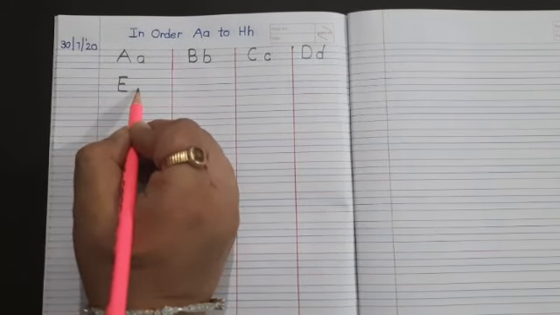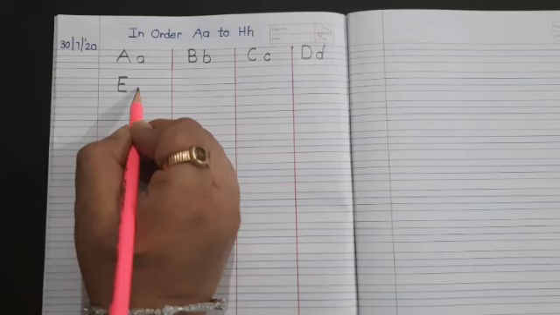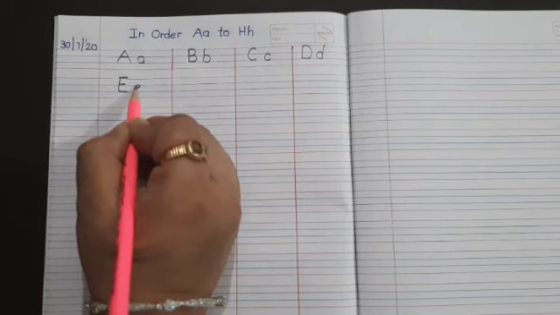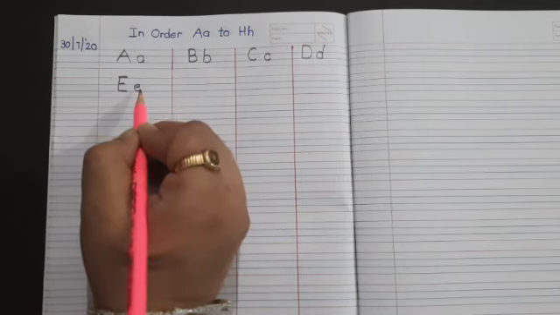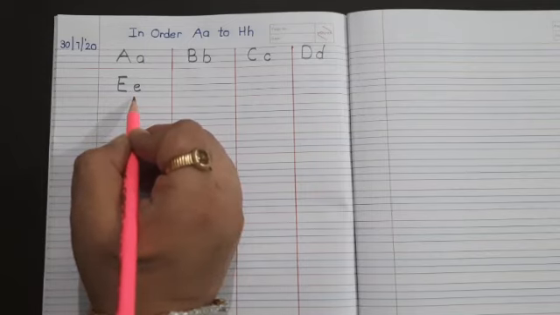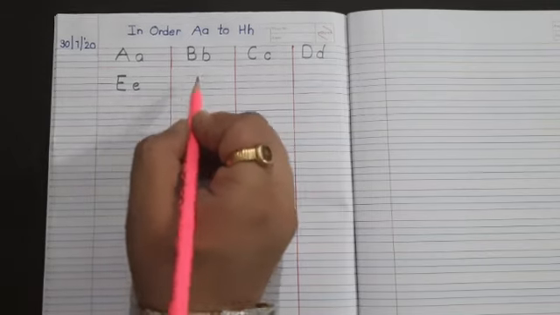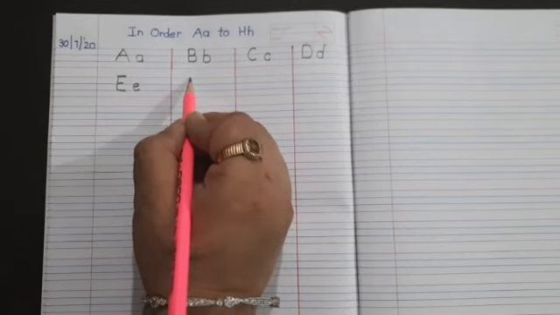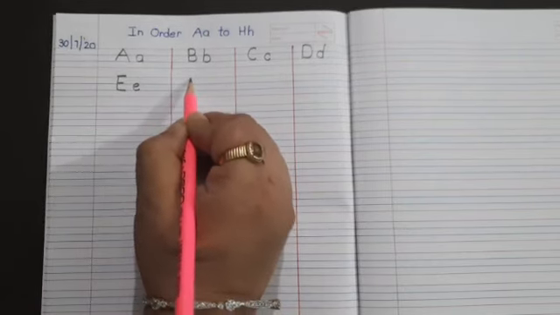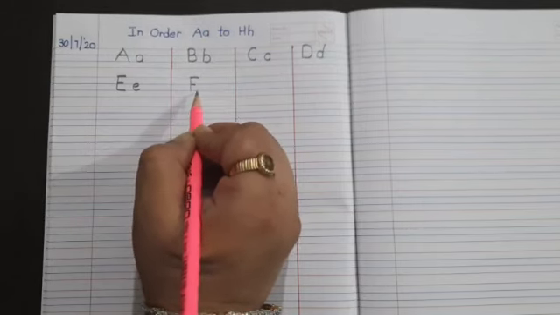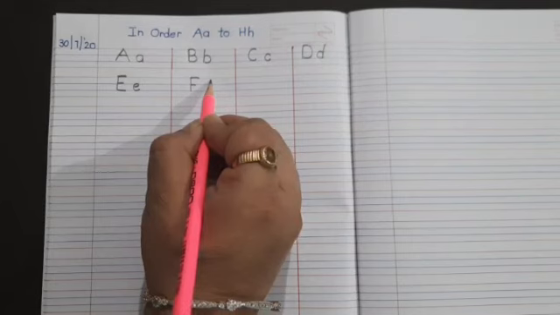And now we will write small e between two blue lines as I am showing you over here. Yes, this is small e. Which alphabet will come after E? Alphabet F. Let us write capital F. This is our capital F.